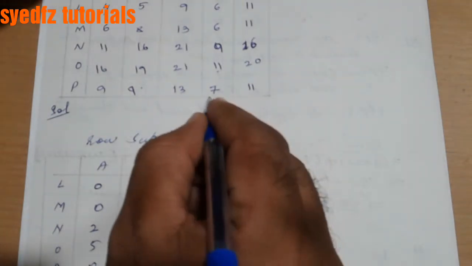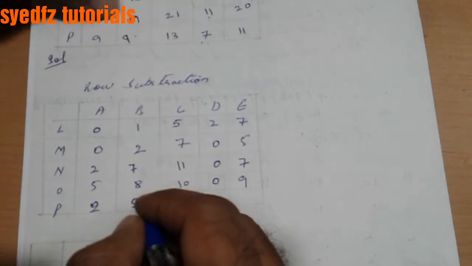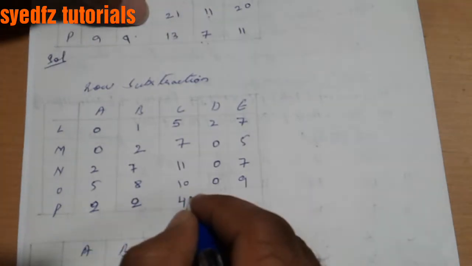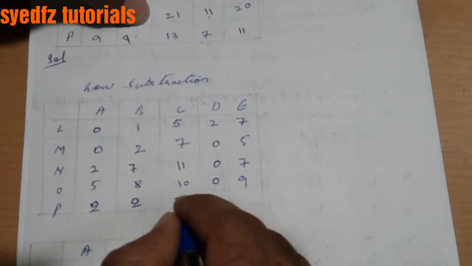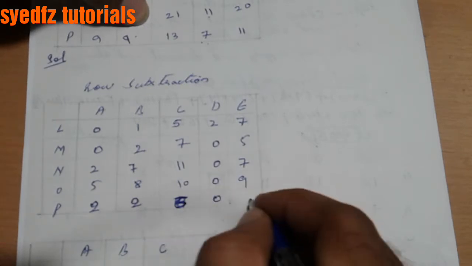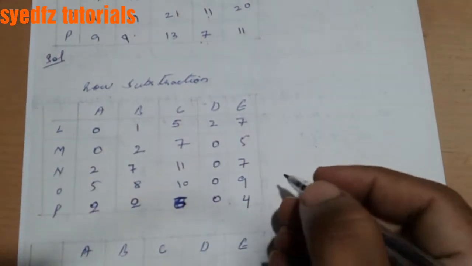Next, 9 is the minimum value. 0, 0, 13 minus 9, 4. Sorry, 7 is the minimum value here. So this is 2, 2, and here 7, 7, 6, here 0, here 4. This is the row subtraction.